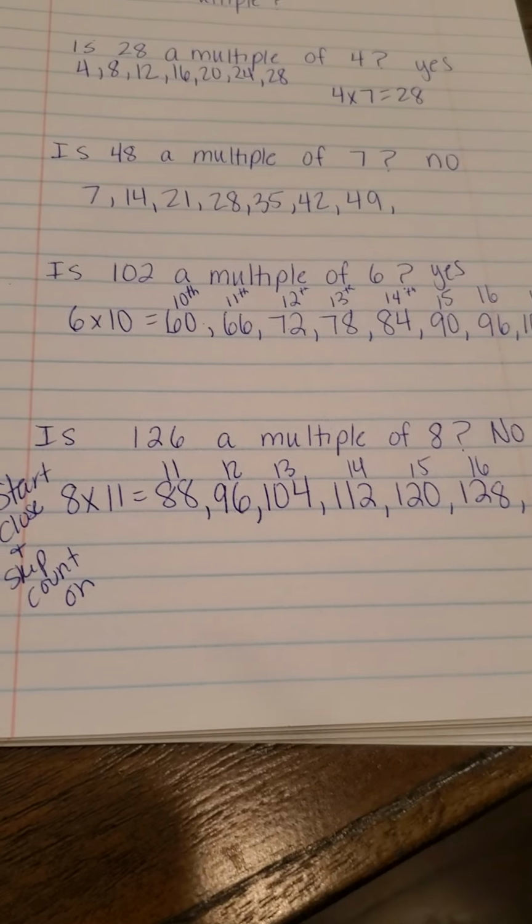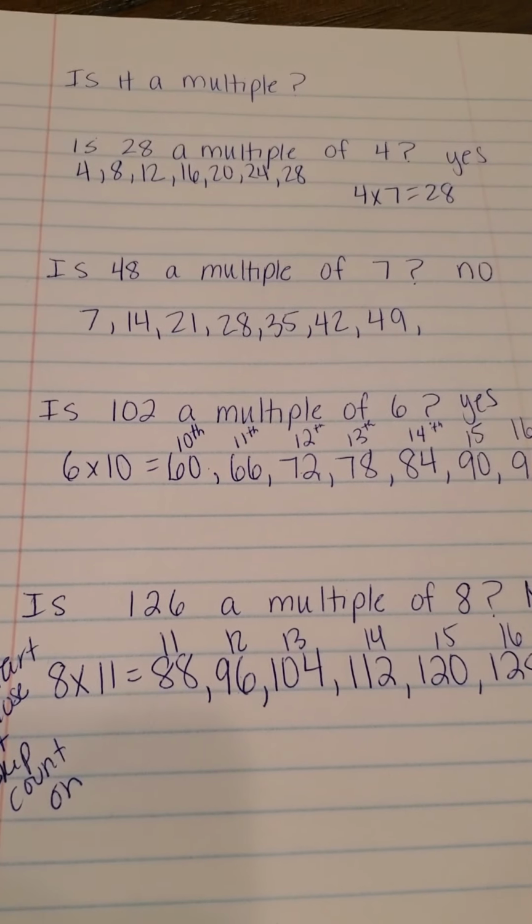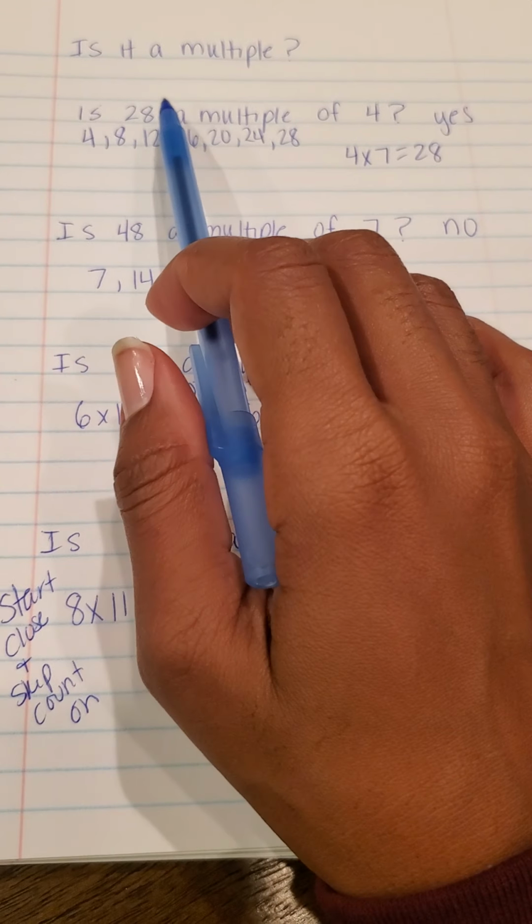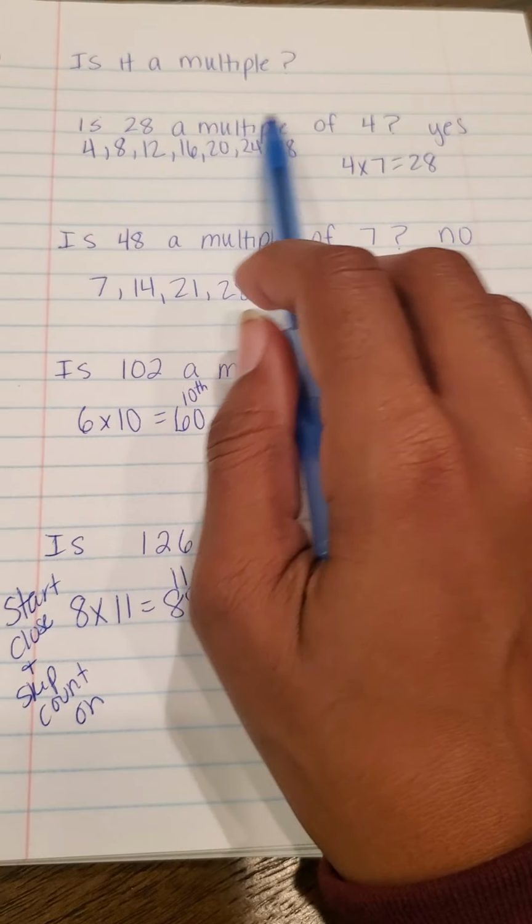Alright, in this lesson you looked at determining if a given number is a multiple of another number.